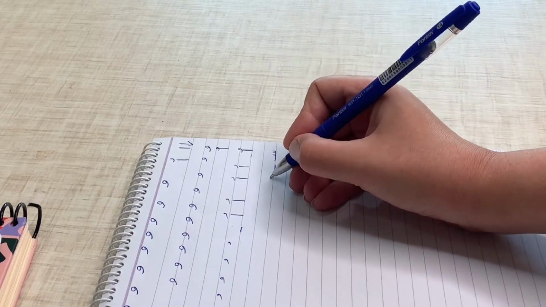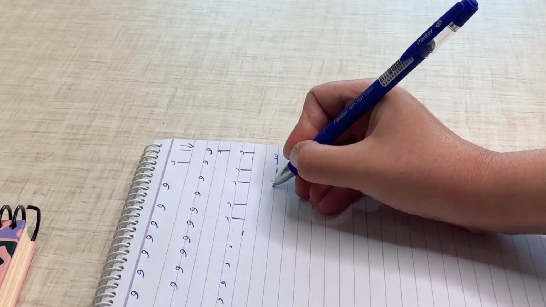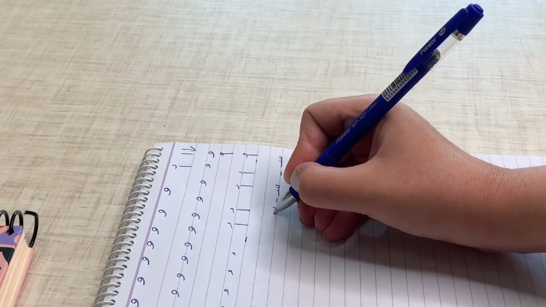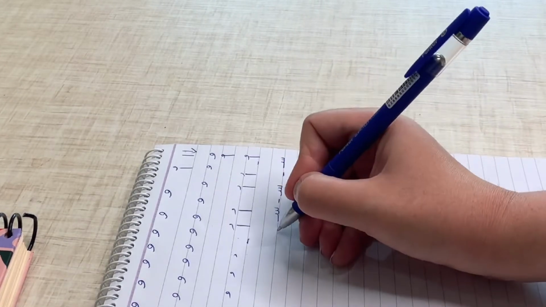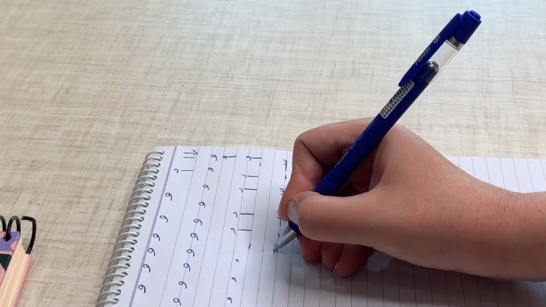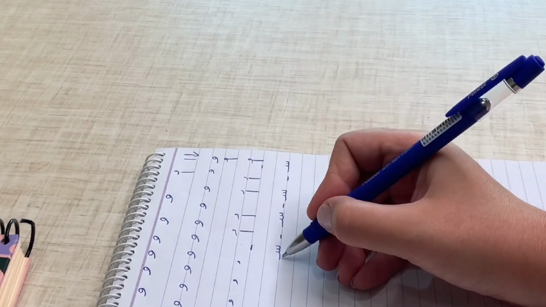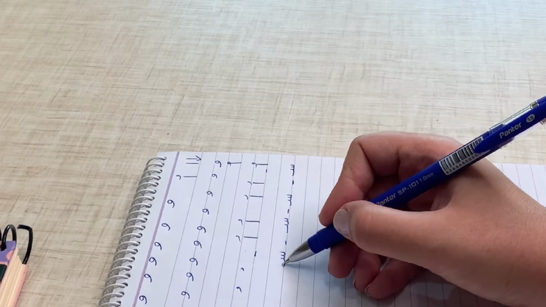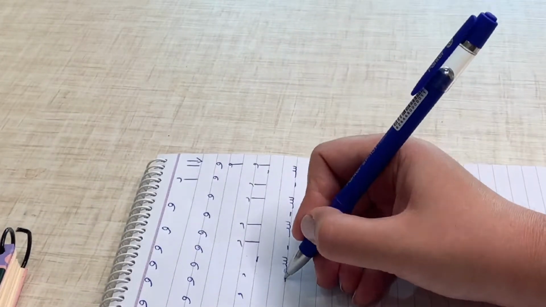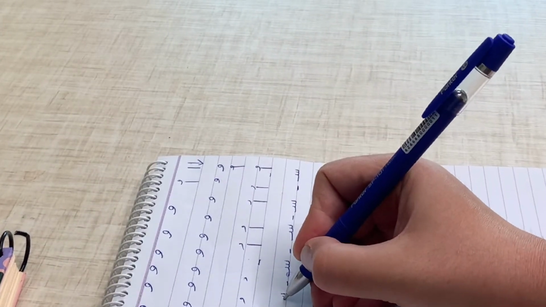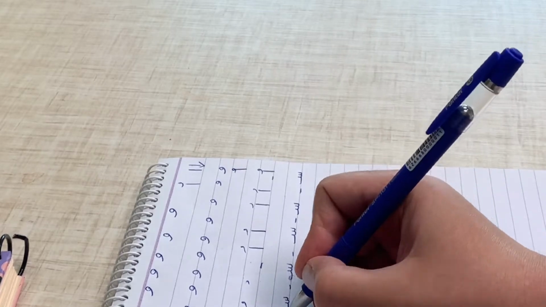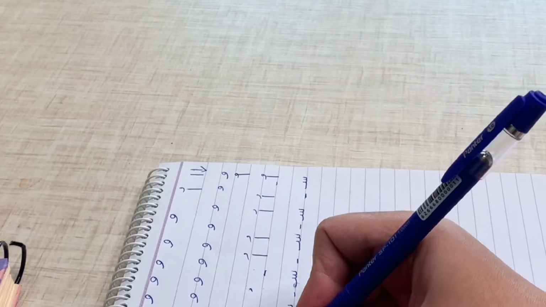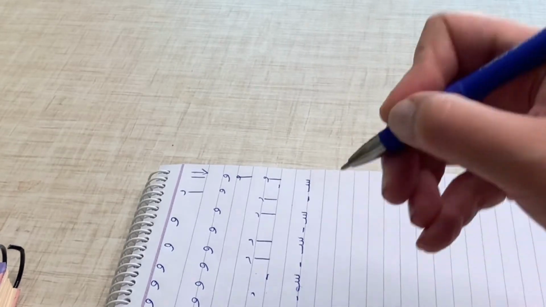So, 1, 2, 3. You always have this part, and we usually connect this with another letter. 1, 2, 3.